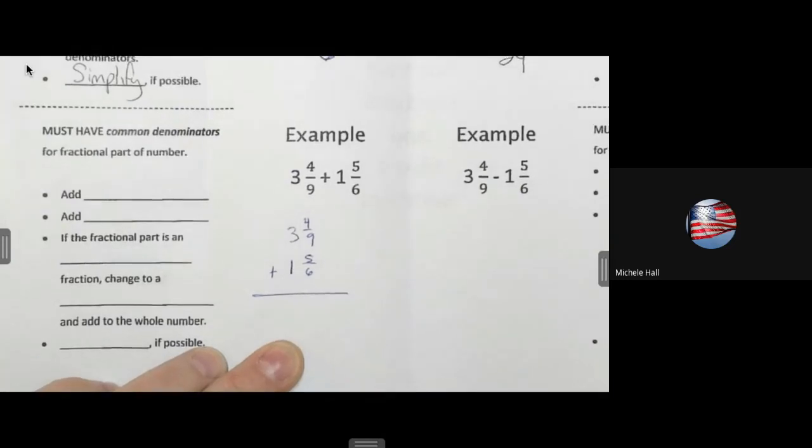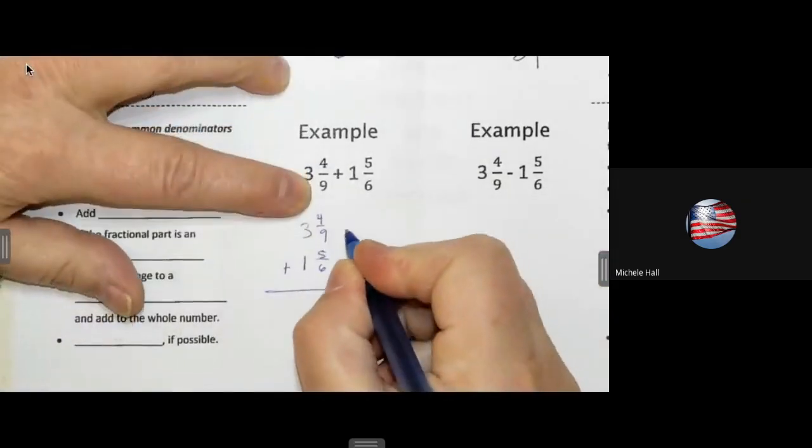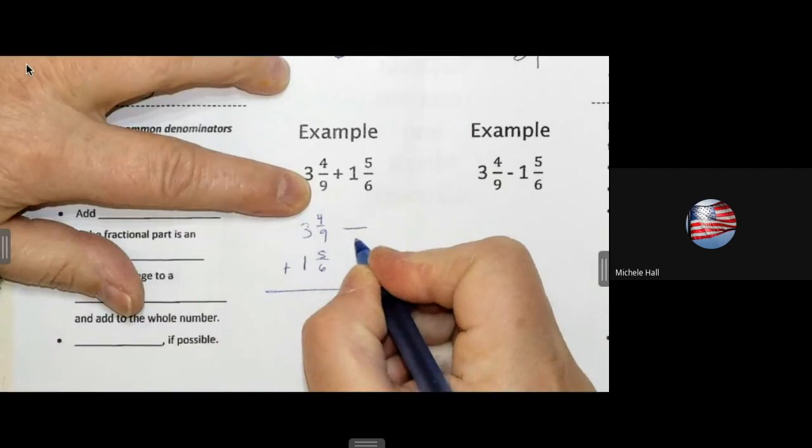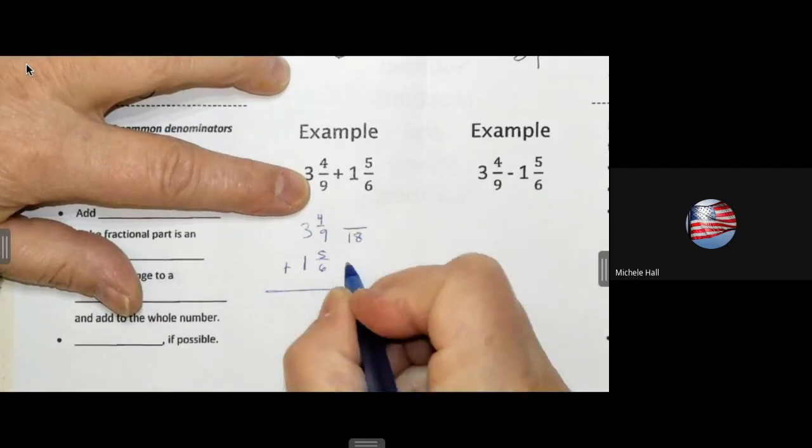Multiples of 9 until you get one. 6 works. 9, 18. Yes, you want to go with the smallest one so you don't have to do a lot of reducing at the end. If I pick 54, that means I'm going to reduce at the end, which is fine. Nothing wrong with that, Asher. Just depends on whether or not you like to do all that work.